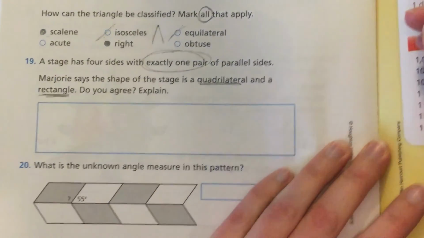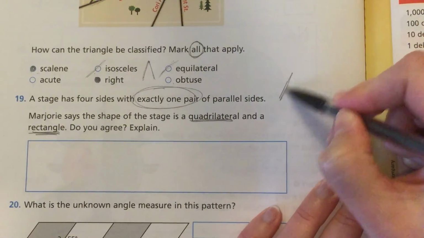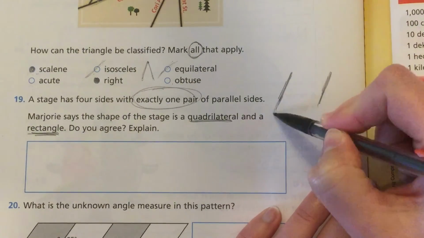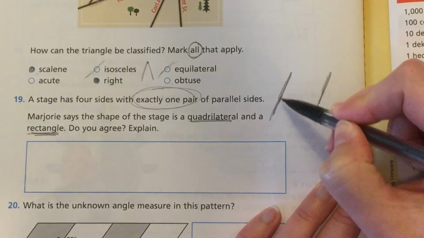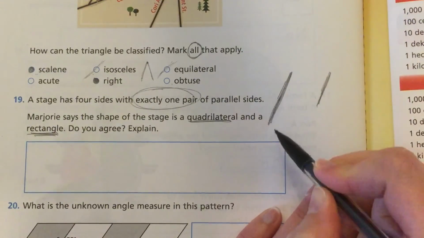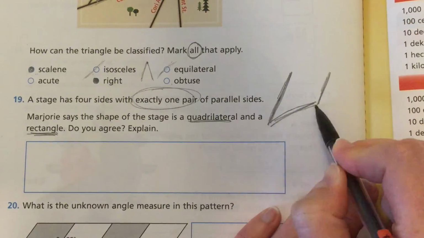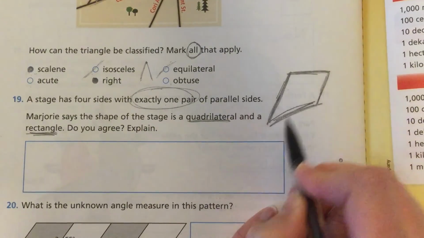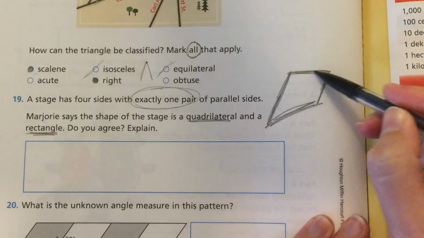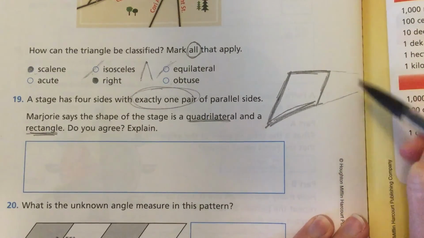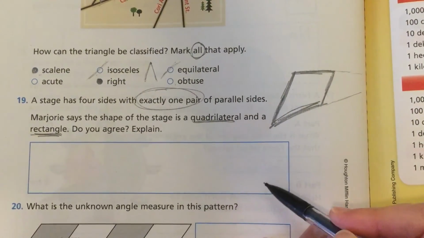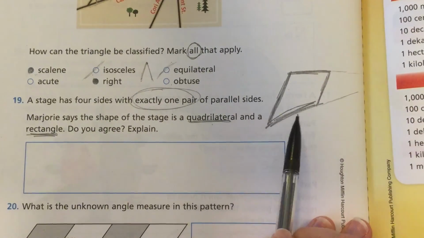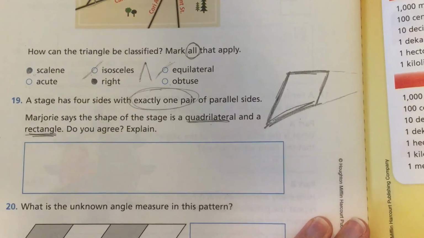Okay, so if I was going to draw a shape that only has 1 pair of parallel sides, I might do that for my parallel. Those are parallel, but one of them I'm going to make longer than the other so that this side and this side are obviously not parallel to each other. See how this would eventually meet that, so I know that those are not parallel. So that's the shape I made. First, is it a quadrilateral? Yes, it has 4 sides.